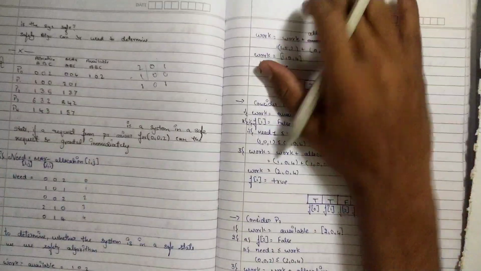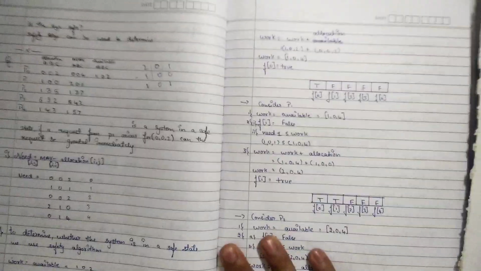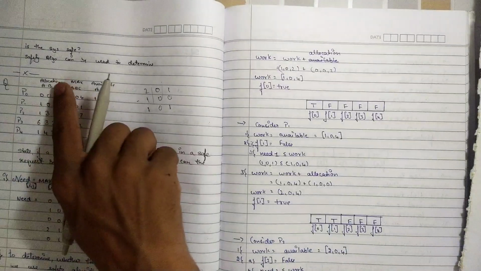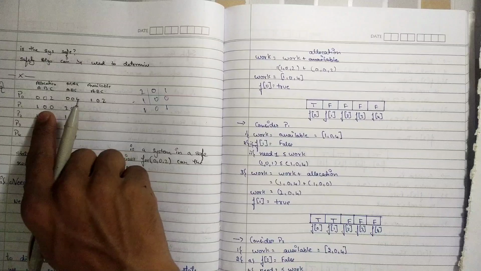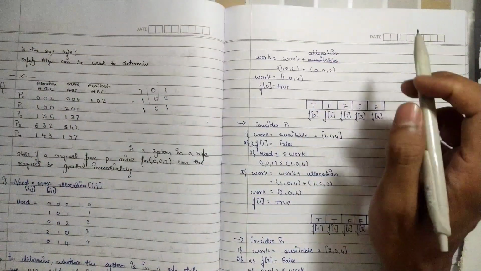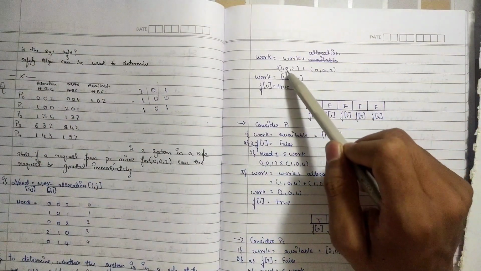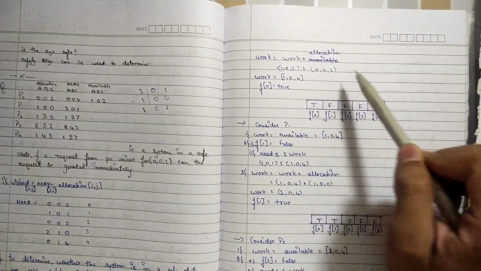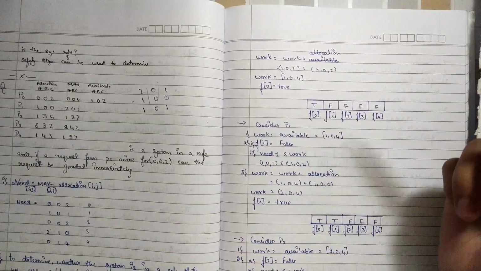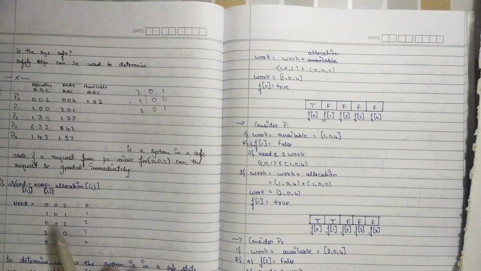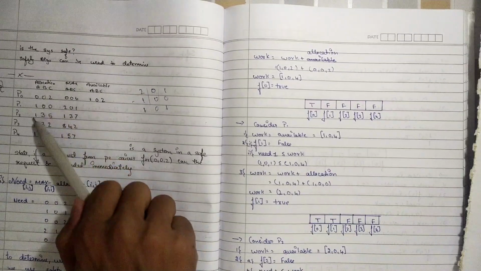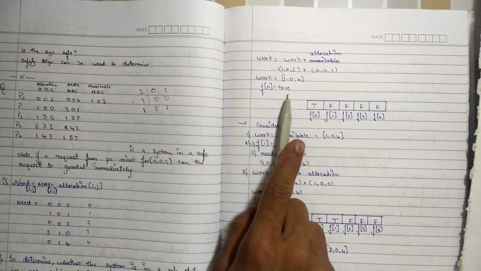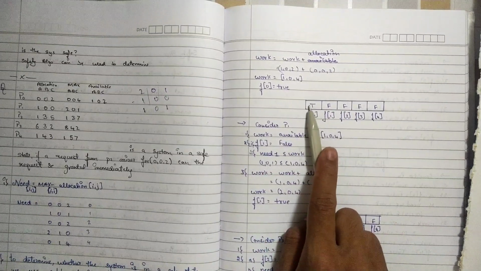Then what you have to do is change by writing work equals work plus allocation. Whatever allocation was there for P0 in that table will be added here. Work was 102, and allocation was 002. Coincidentally need and allocation were the same, so don't get confused that you will be adding need again. No, we are not adding need, we are adding the allocation part. Then we write the value of work, then f of 0 equals true. Then we update this table, only this f of 0 becomes true.